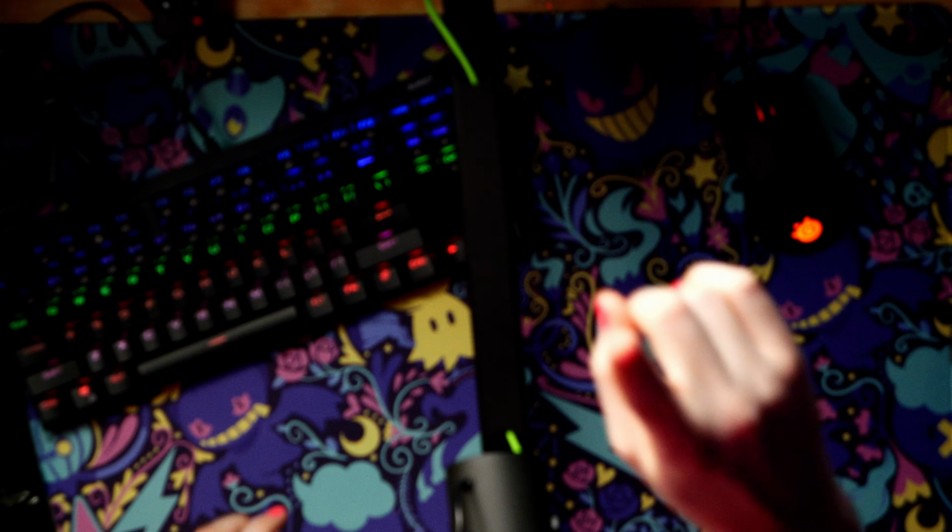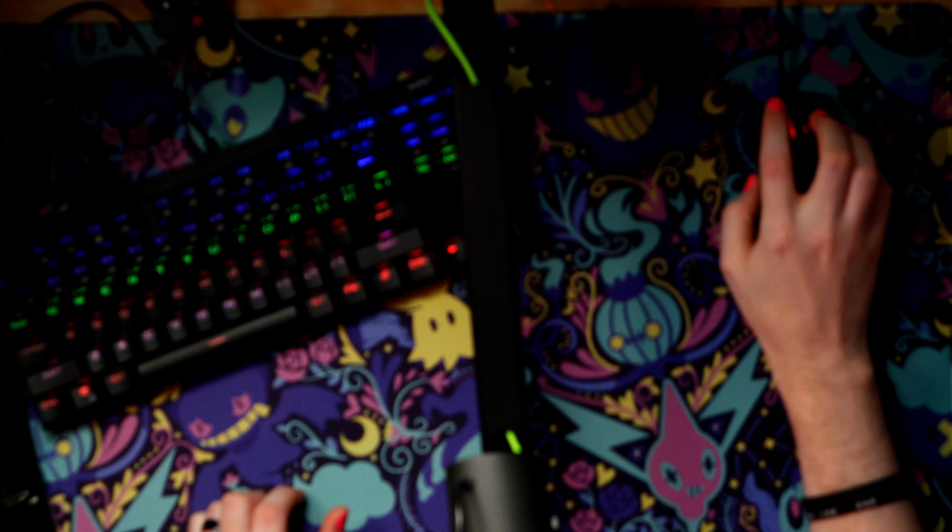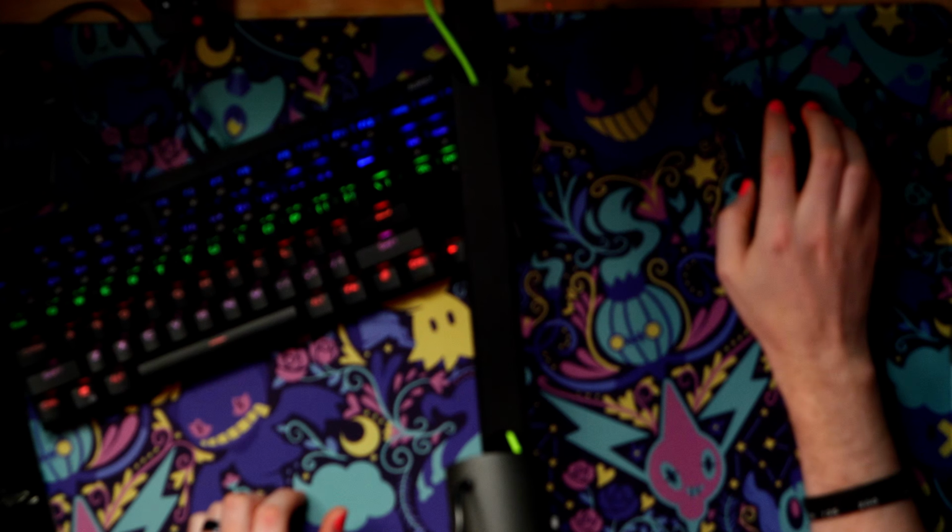So in order to update the set for it, I got a few different things. I got my overhead camera, which is a Panasonic G7. I mounted it on the ceiling with the Elgato ring light, which I'm going to turn on now.